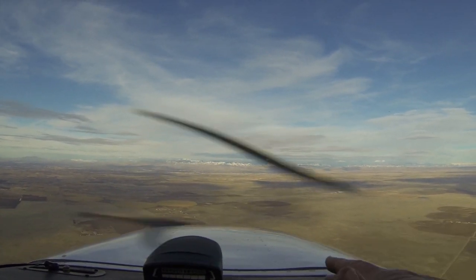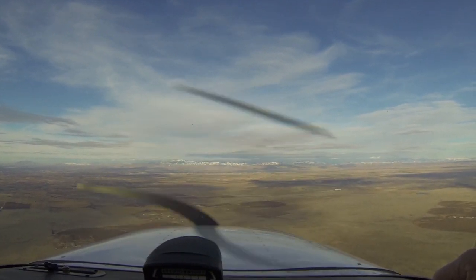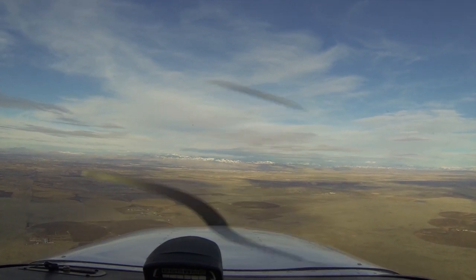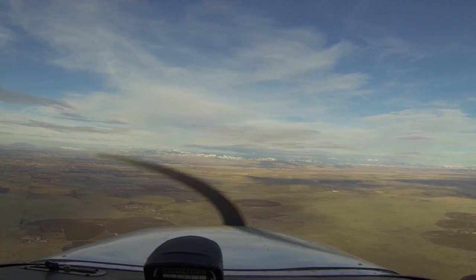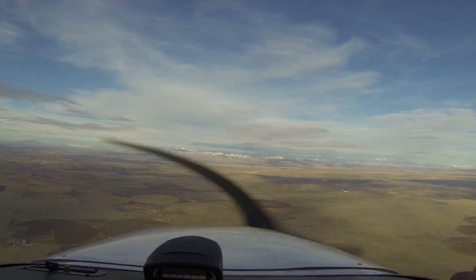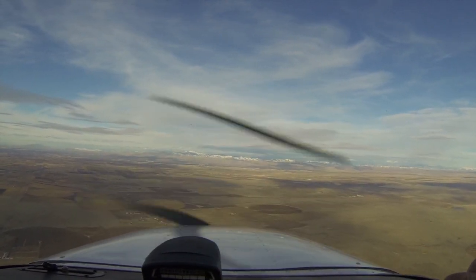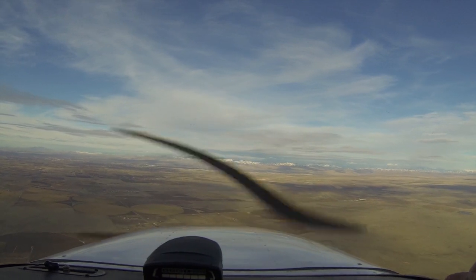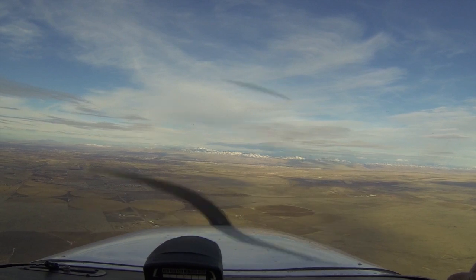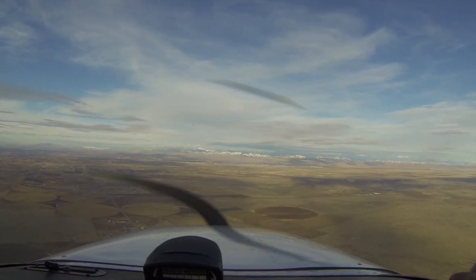Okay, so we're going to tell them we're inbound for touch and goes, and we have information Lima. Okay, and that's the same frequency. Yeah, same frequency. You're just Boise approach. You're going to use approach because you're coming in. Right. Okay. Boise approach, Cessna 61870, inbound for touch and goes. Cessna 61870, Boise approach, roger. Enter a midfield left downwind, runway 28 left. Midfield left downwind for runway 28 left, 61870.